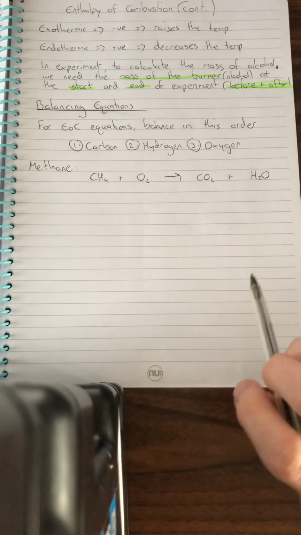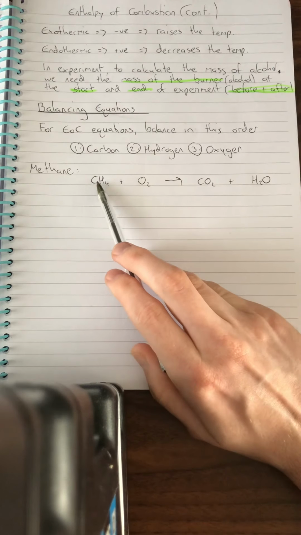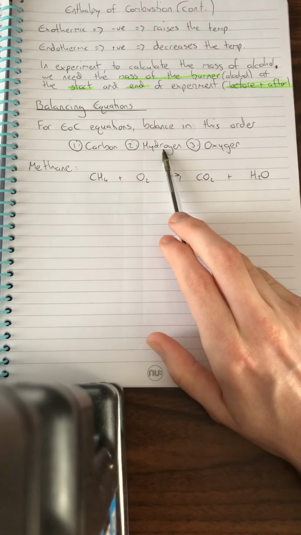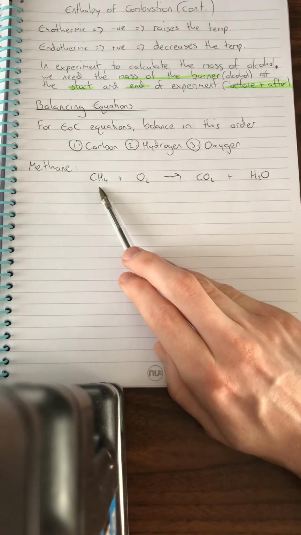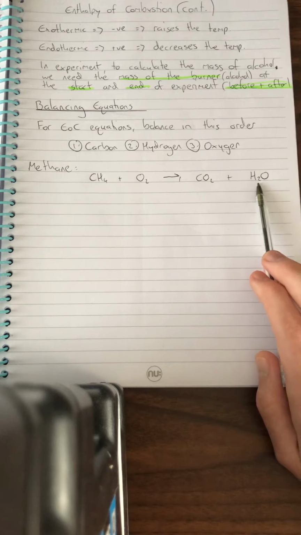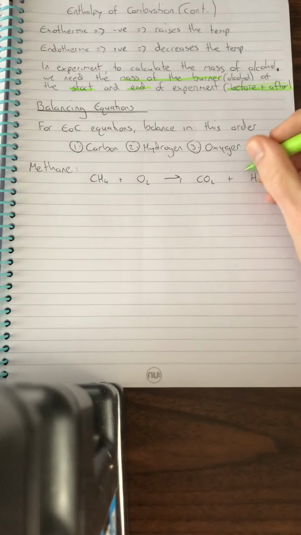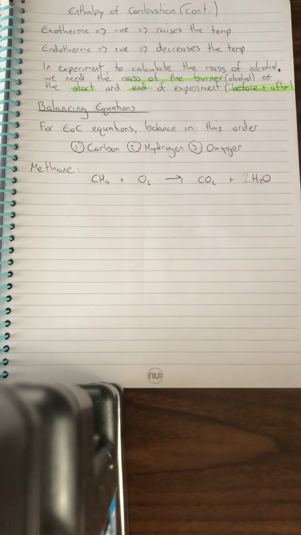So balance the carbons first. How many on the left? 1. How many on the right? 1. Then balance the hydrogens. How many on the left? 4. How many on the right? 2. Okay, so 4, 2. We put 2 there.